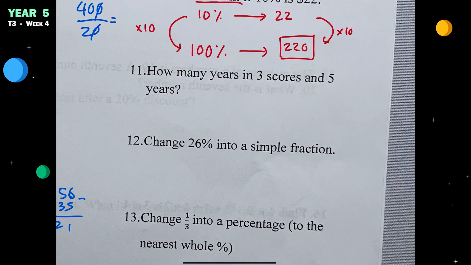How many years in 3 scores and 5 years? Okay, one score is equal to 20 years. So 3 scores is 60 years, right? And then add the 5.